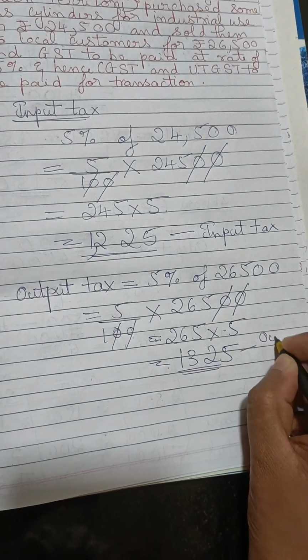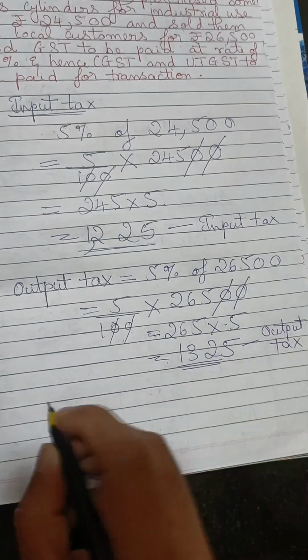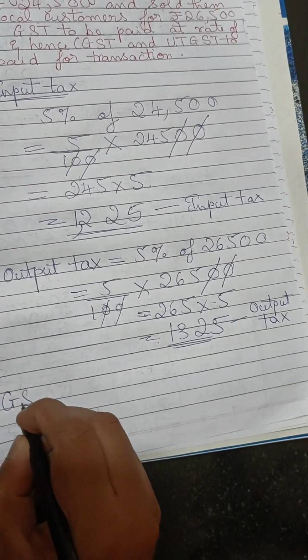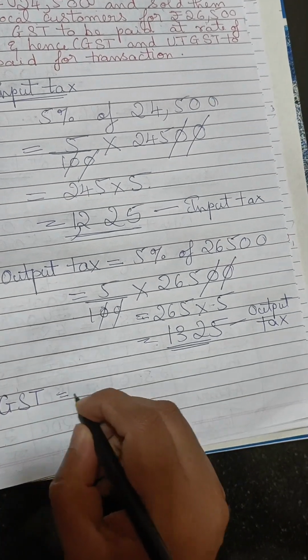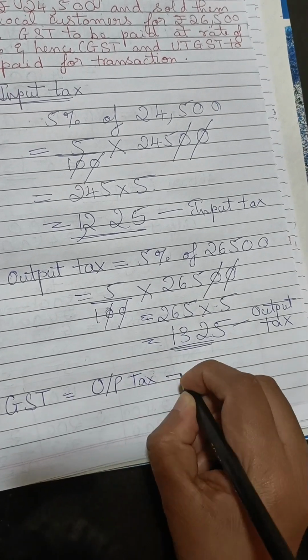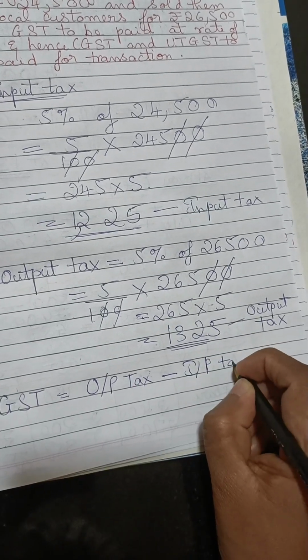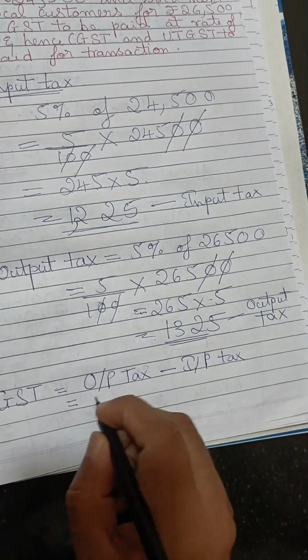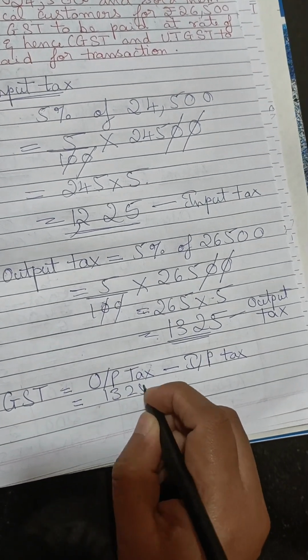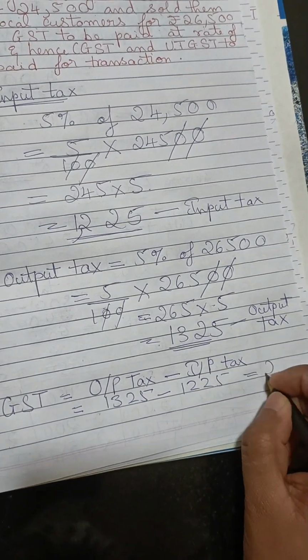This is your output tax. So the GST which they have asked us is equal to output tax minus input tax. I am writing it like that. You have to write it in full form in your paper. 1325 minus 1225, which will give you 100 rupees.